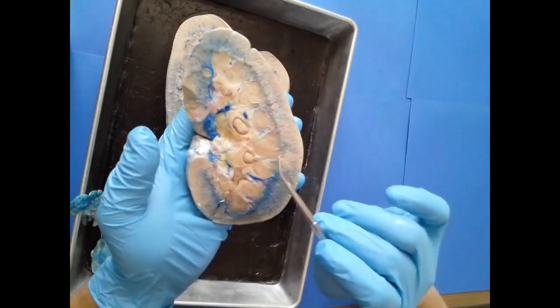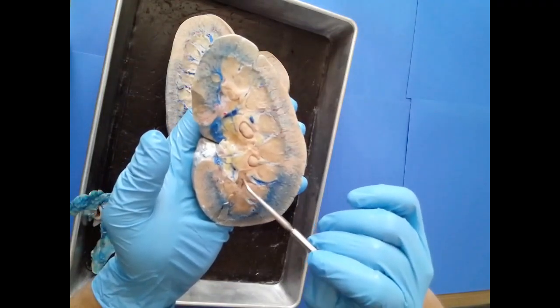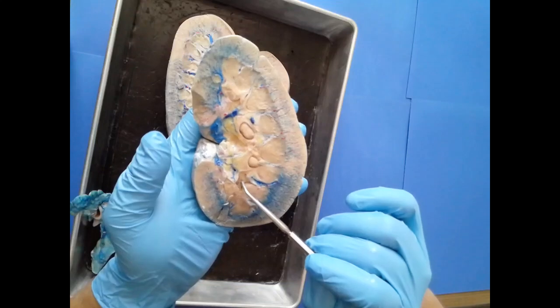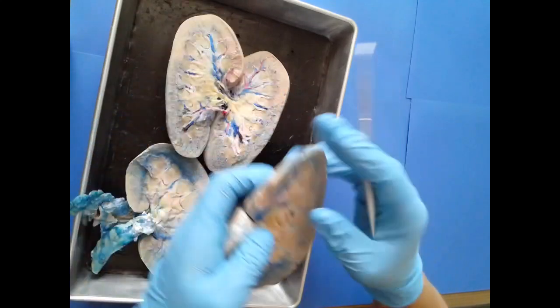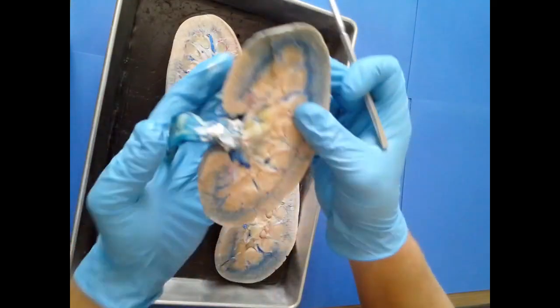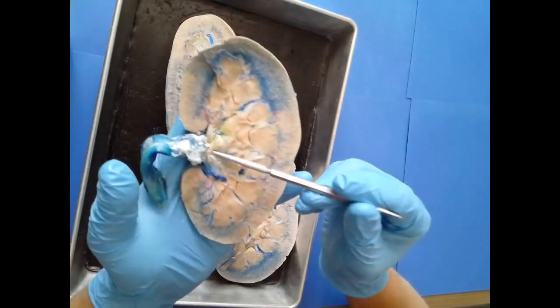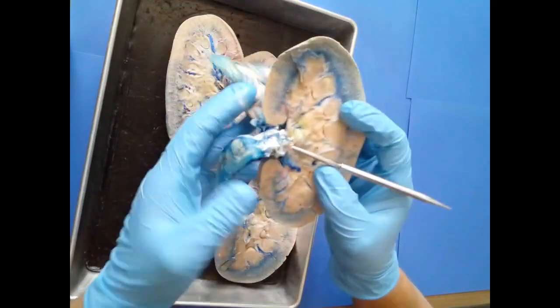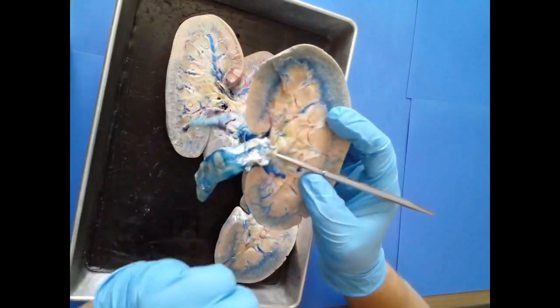out of the kidneys. The individual drainage channels for each pyramid would be a minor calyx, and then minor calyces converge to form major calyces, and where major calyces all converge in the hilum, that would be the renal pelvis, which is essentially the beginning of the ureter, where then again finished urine will be distributed via the ureter on each side down to the urinary bladder.